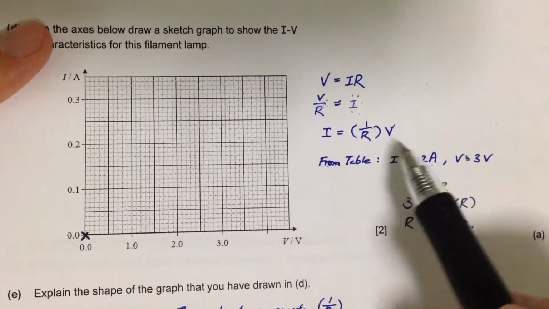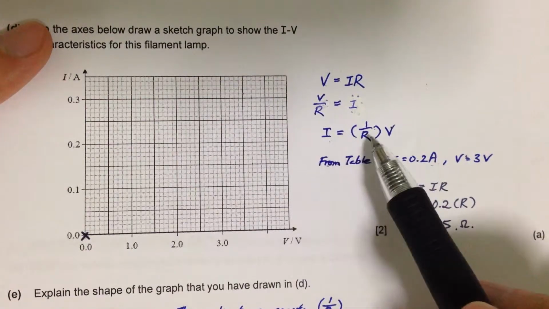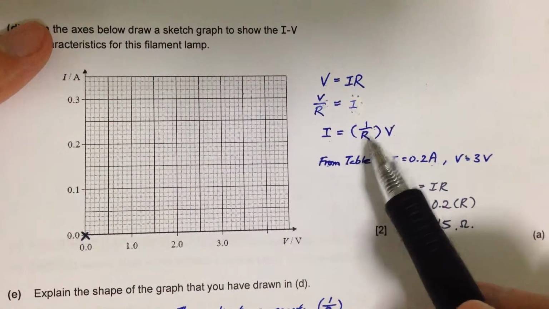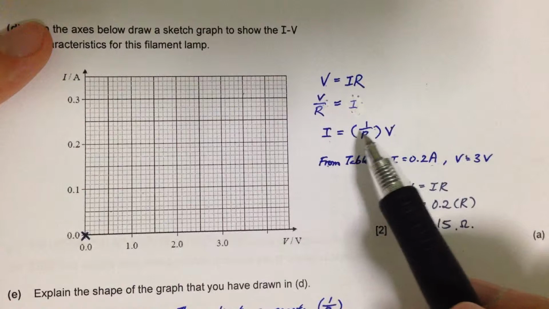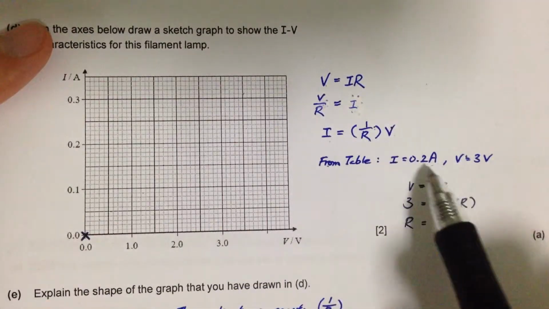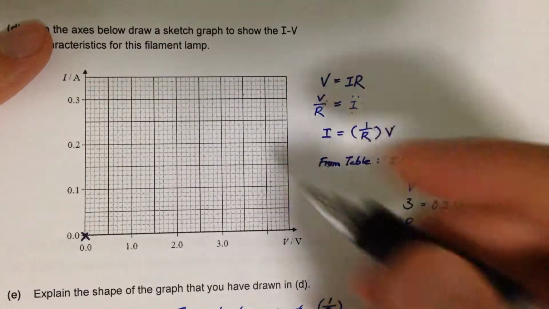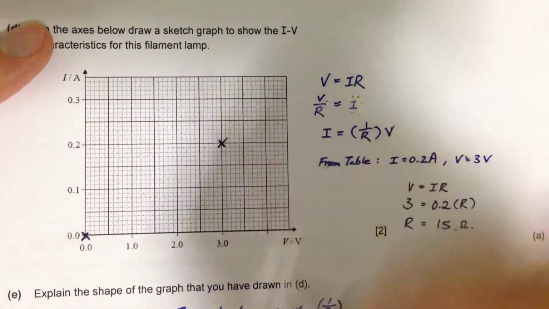No, it is going to be a straight line. You see, this is y equals the gradient times x, and this gradient is a fixed gradient, right? Because r is fixed. So therefore, you will have a straight line passing through 0, 0. So the second point is 3 volt to 0.2 ampere. So 3 volt to 0.2 ampere.